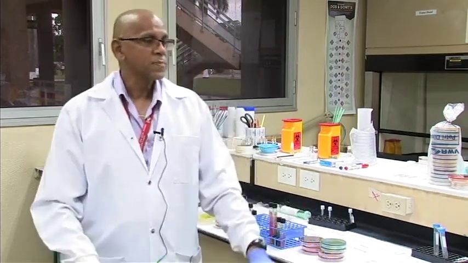In the microbiology lab, infections are identified in several ways. The gold standard is culture, but sometimes culture may not work, depending on the etiology. You may have to resort to molecular biology or DNA testing for identification of such pathogens.